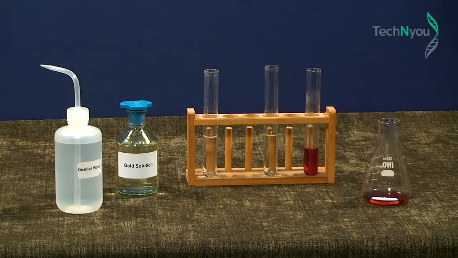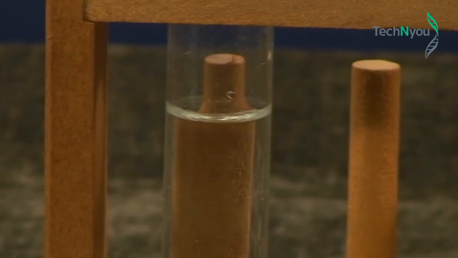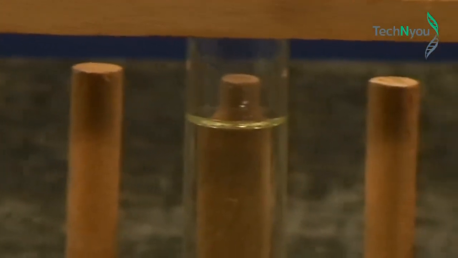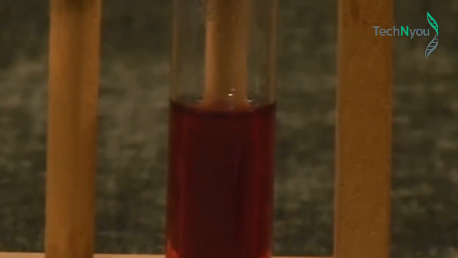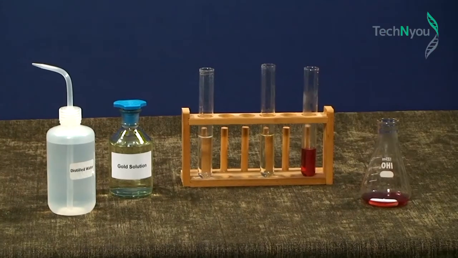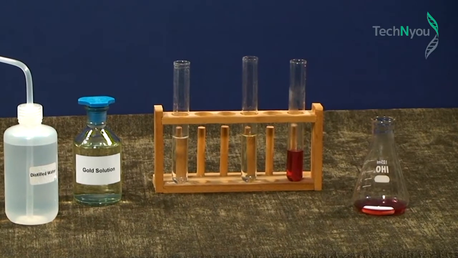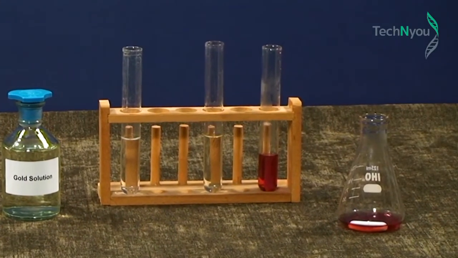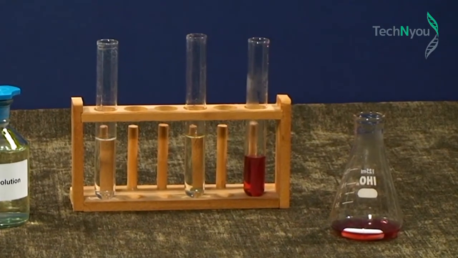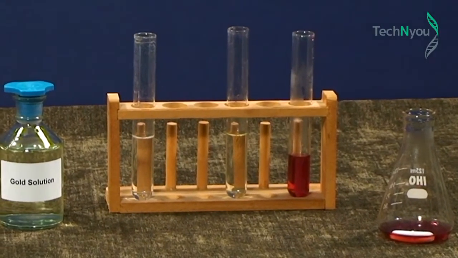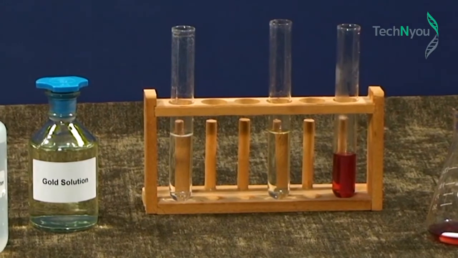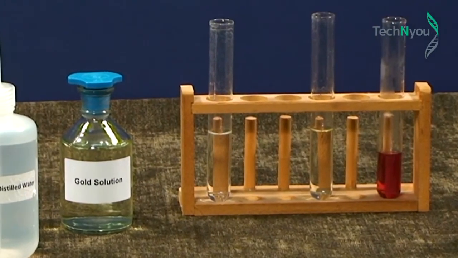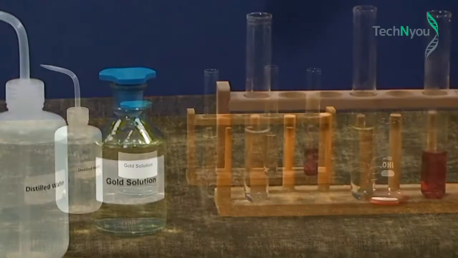So, our solutions are distilled water on the left, gold solution, our original solution, nanoparticles of gold on the right. We now shine a red laser beam through each of the test tubes to find out which, if any, contains gold nanoparticles. Remember, gold nanoparticles are a colloid. We can't see them, but we can usually detect them by the way they react to light.